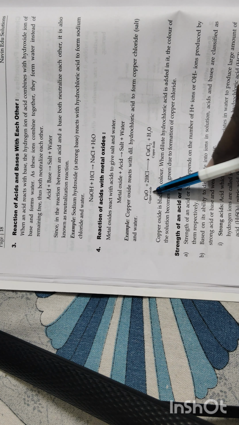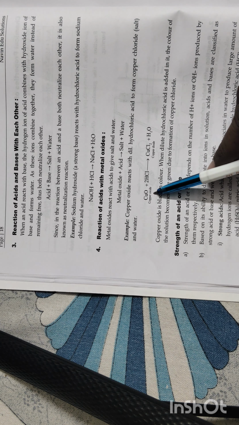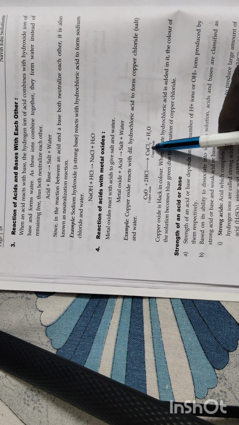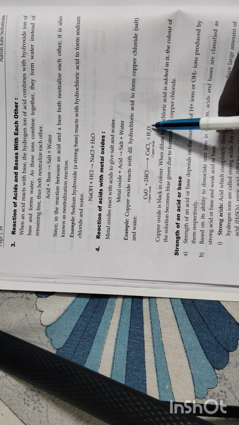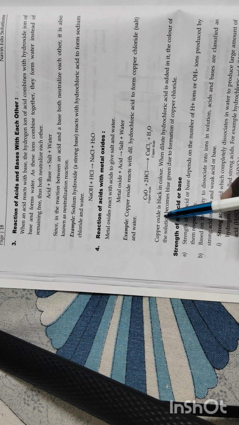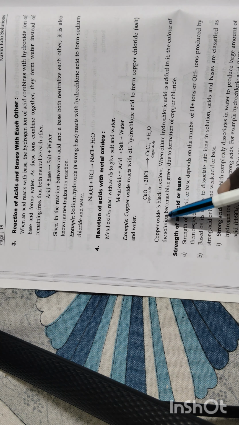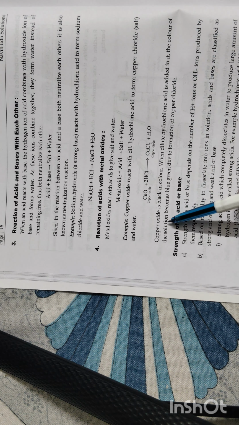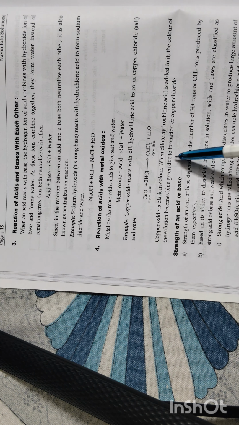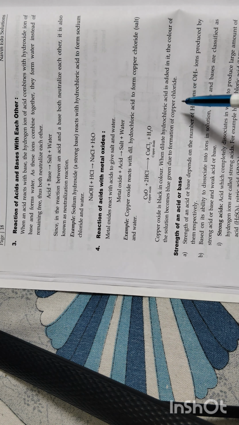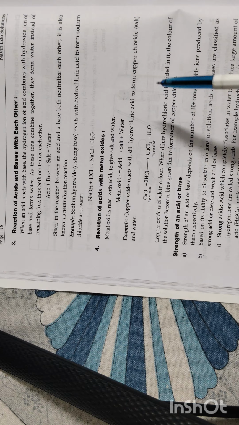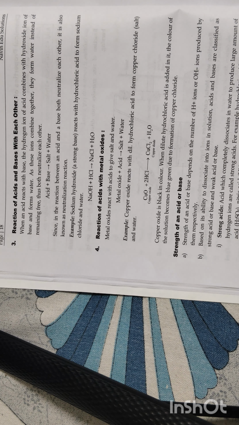See there, CuO, which is called copper oxide, when it reacts with HCl, forms copper chloride, that is cupric chloride, and along with that water is also formed. This copper oxide is black in color. So when dilute hydrochloric acid is added, the color of the solution becomes blue green due to the formation of copper chloride, which is blue green in color. So this is the actual reaction which takes place in this type of reaction.